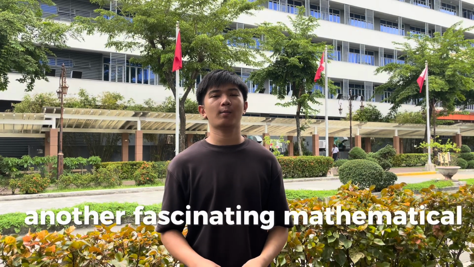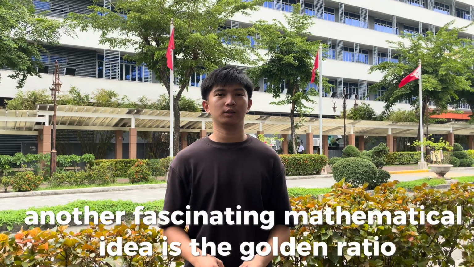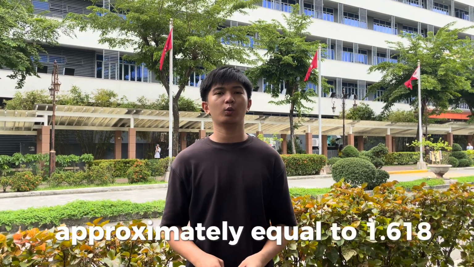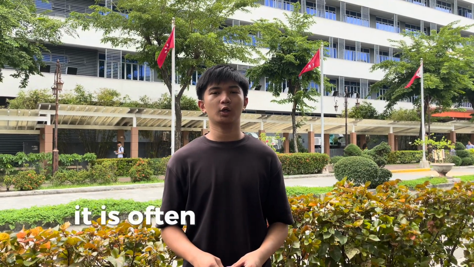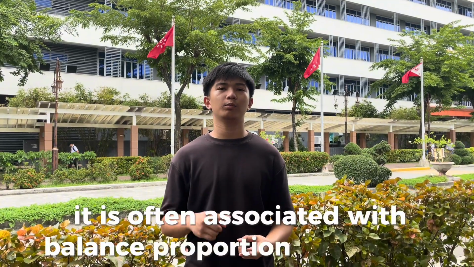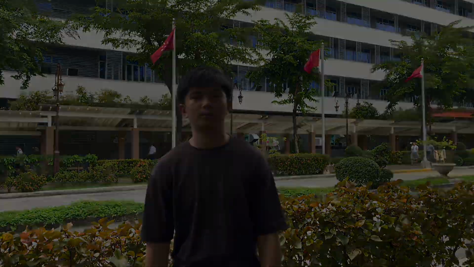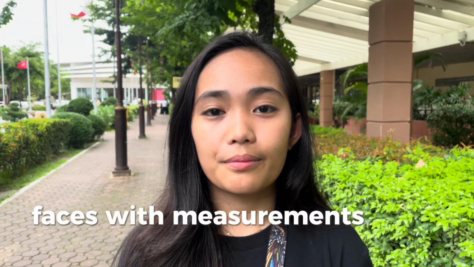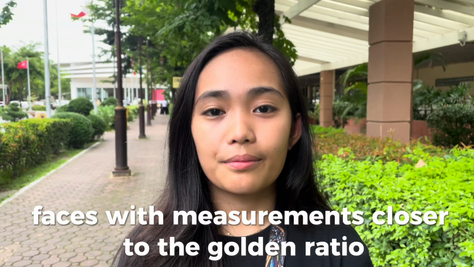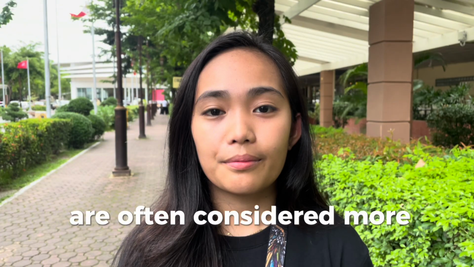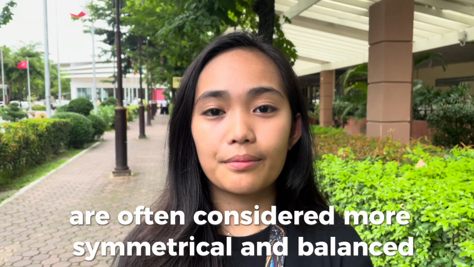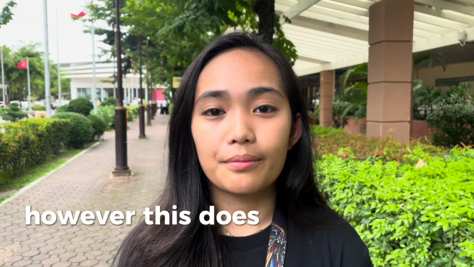Another fascinating mathematical idea is the golden ratio, approximately equal to 1.618. It is often associated with balance, proportion, and beauty. Faces with measurements closer to the golden ratio are often considered more symmetrical and balanced. However, this does not mean they are more beautiful.